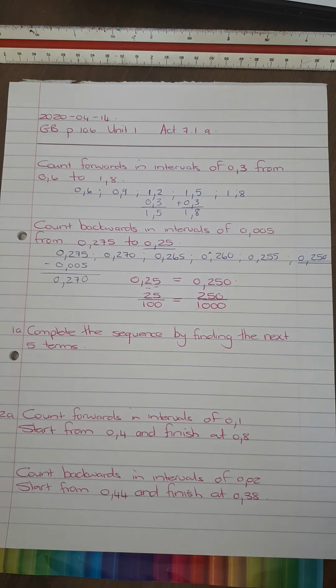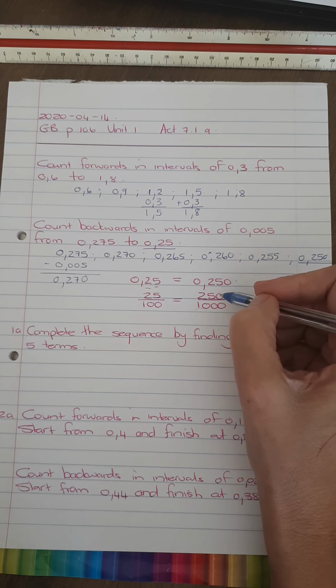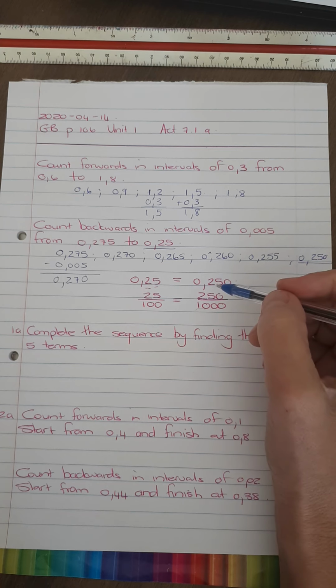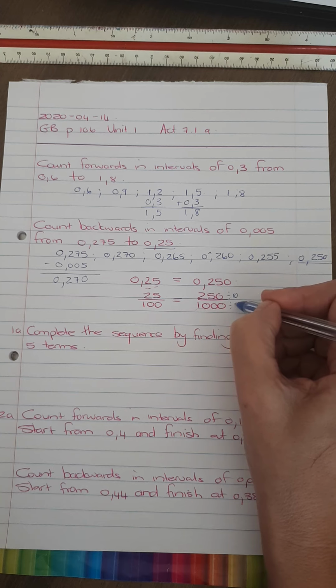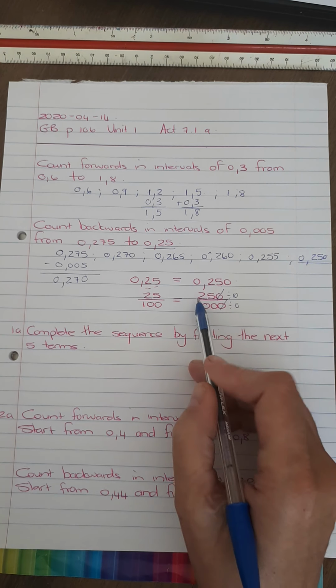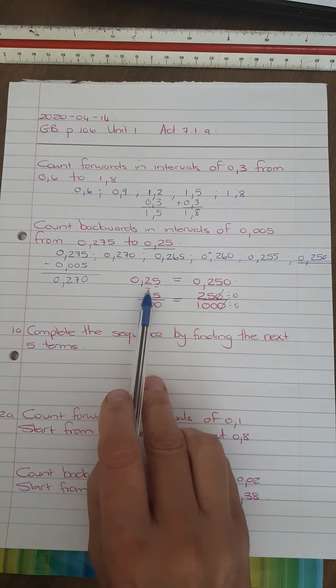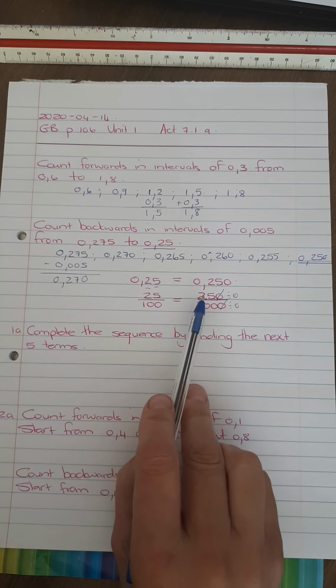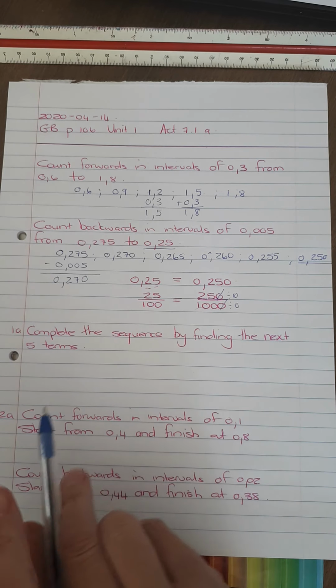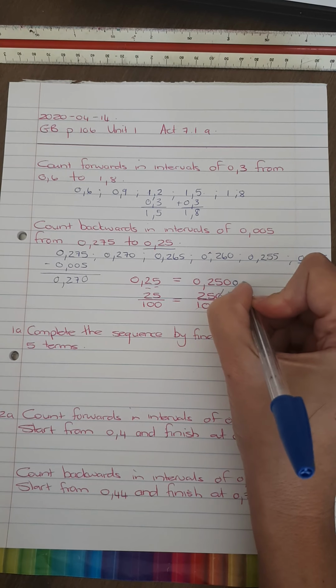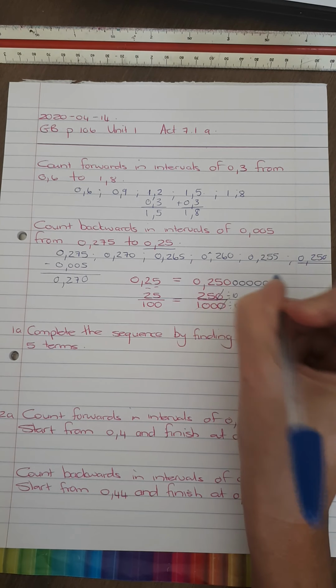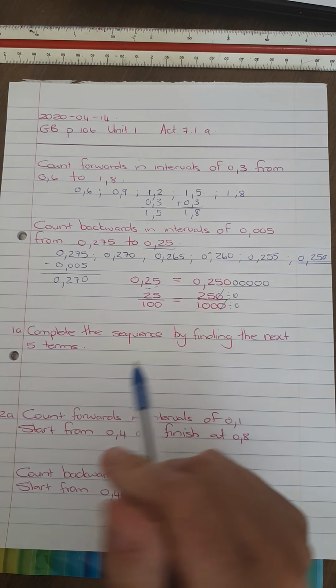Now, we know that if we simplify a fraction, we are creating an equivalent fraction. So if I divide by 10, I would end up with 25 over 100. 25 over 100 is equal to 25 over 100. And that's the reason why these two numbers are the same. So it doesn't matter how many zeros I add right at the end. It doesn't change the value of the number.